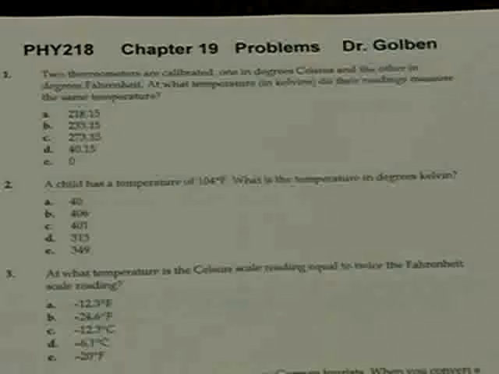Problem number 1, chapter 19. Two thermometers are calibrated, one in degrees Celsius and the other in degrees Fahrenheit. At what temperature in kelvins do their readings measure the same temperature?